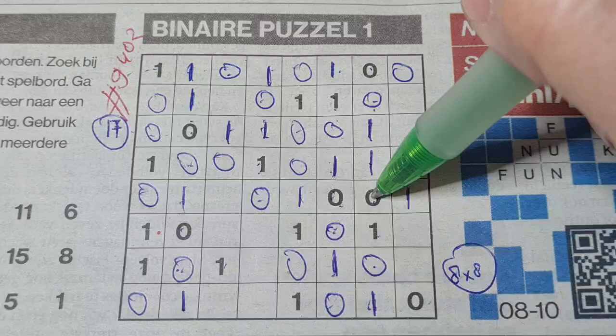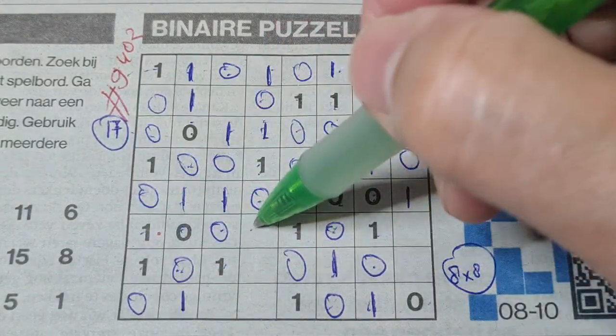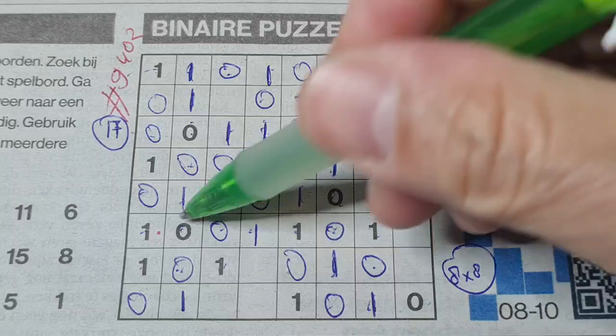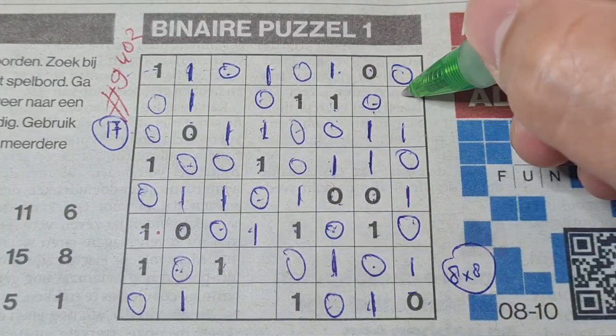1, 2, 3, 4 O's. So the rest are 1s. Between the ones comes an O. Double O's. Here one, there one. 4 1s we have here. So the rest are O's. 4 O's we have here. So the rest are 1s.